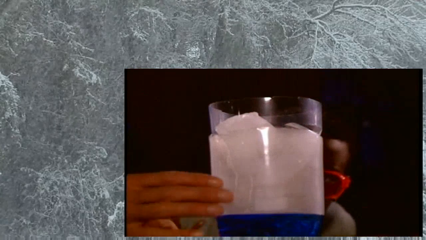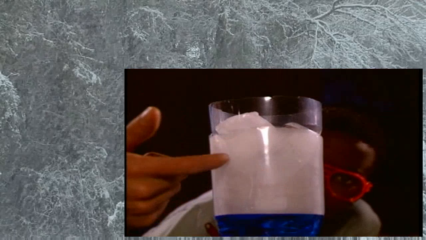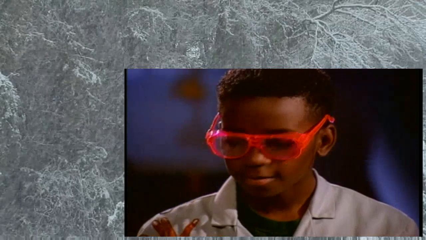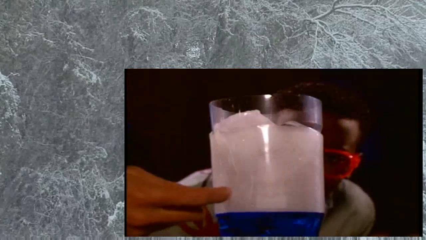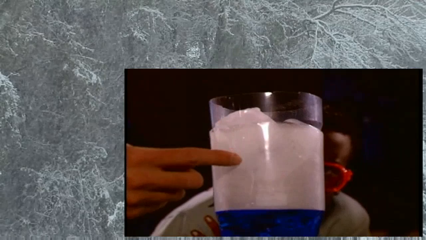Look, there's a cloud forming inside. Little droplets are forming on the outside of the bottle, and especially on this icy top. And why is that? Because of condensation. See, what's happening is the water is evaporating from down here. It goes up to the icy part and condenses. It turns back into liquid water the same way raindrops form in clouds. And then it falls down, just like rain.